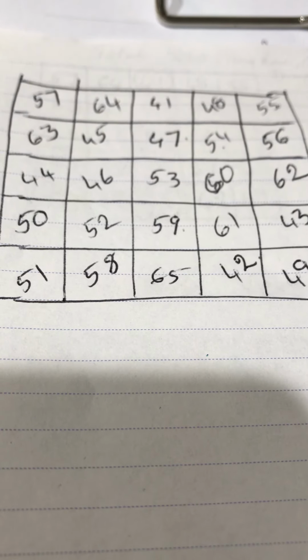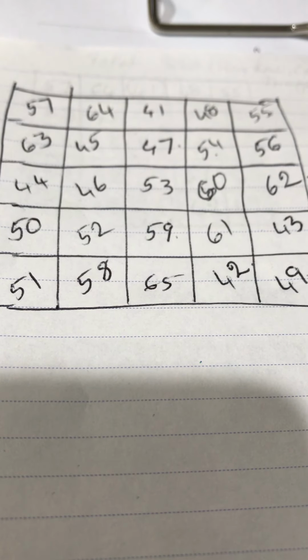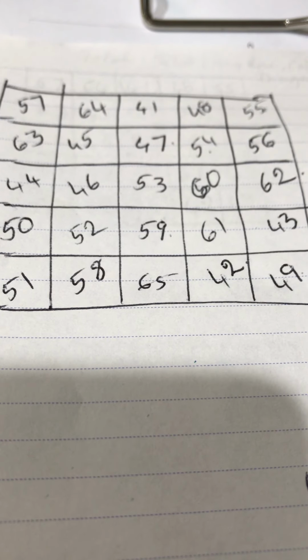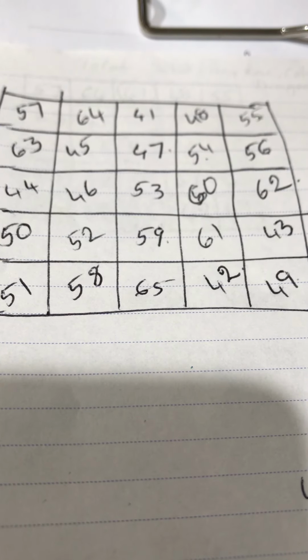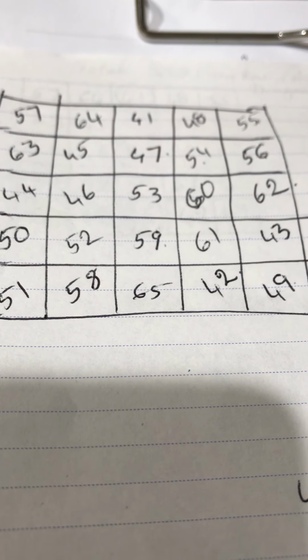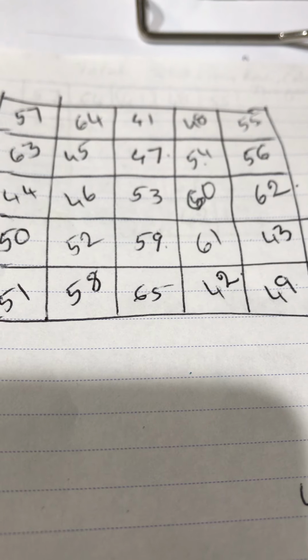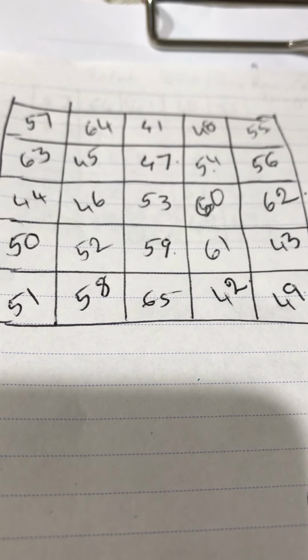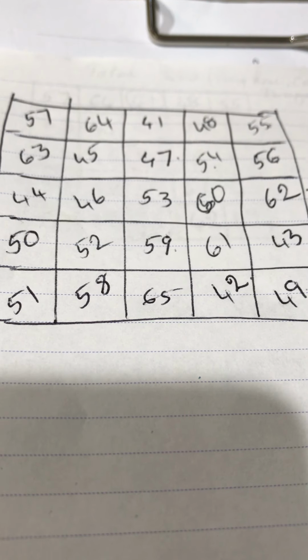Hello everyone. I recently watched a WhatsApp message. I think it's an American show wherein a Chinese looking kid, probably 8 or 9 years old, gleefully smiling, laughing, and happily doing maths, and he did this magic square.